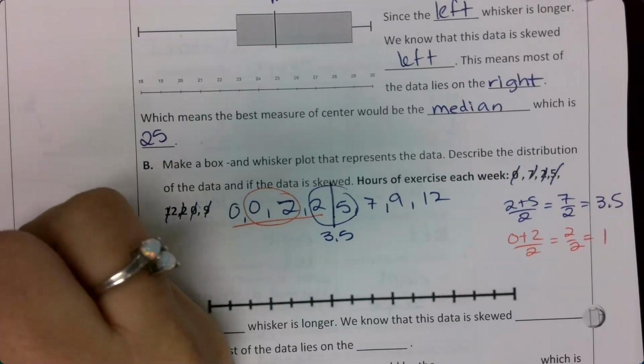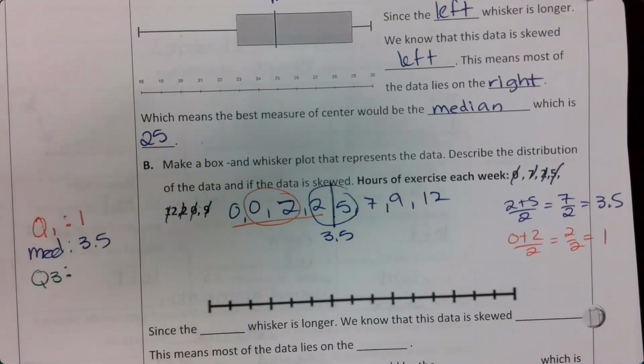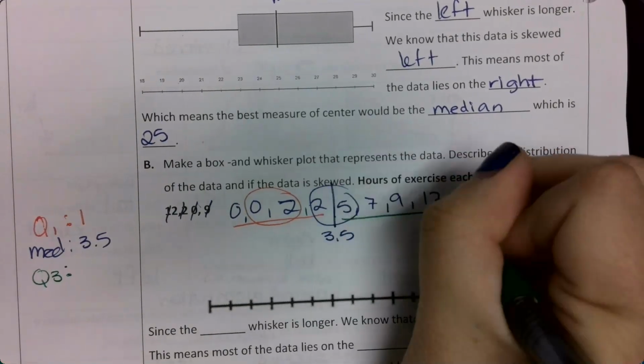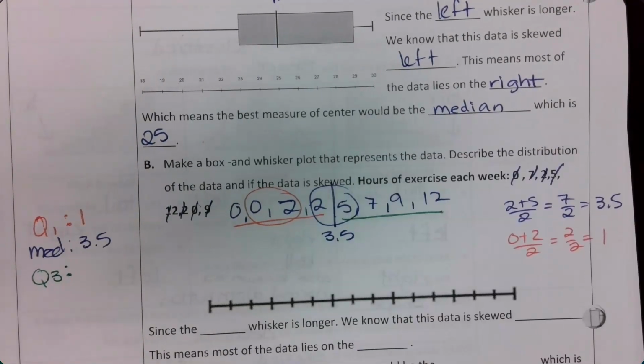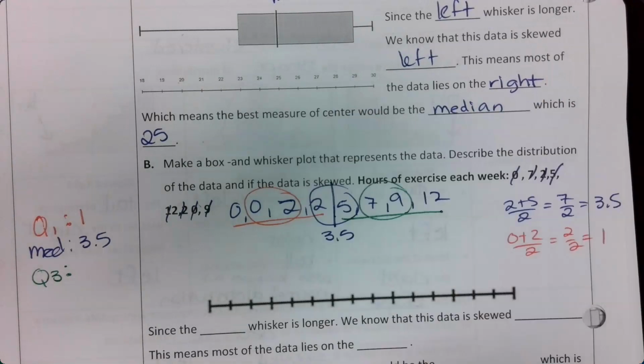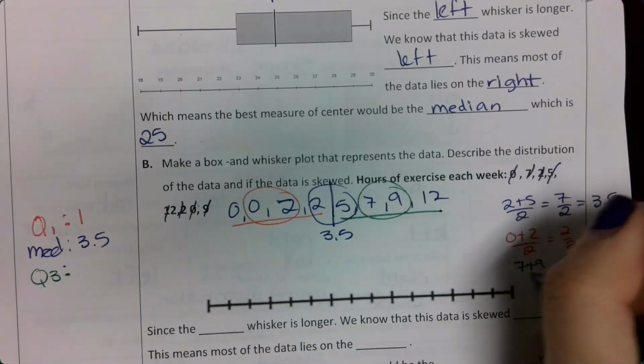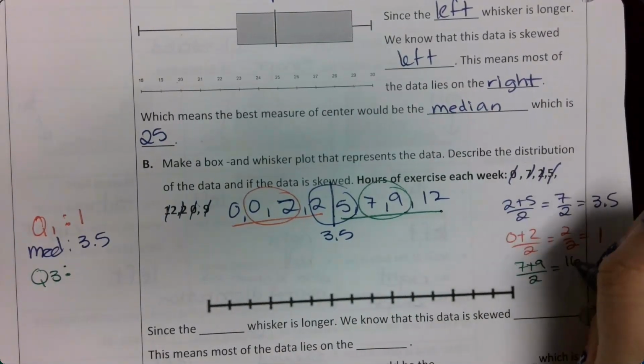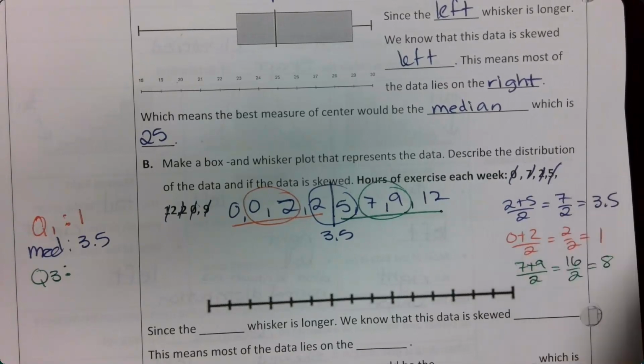Okay, so same idea for my third quartile. I want to look at everything to the right of my median. Since my median wasn't a real number, I look at all 4 numbers to the right side of that. This one is going to be between 7 and 9. So that gives me 16 divided by 2, or 8.